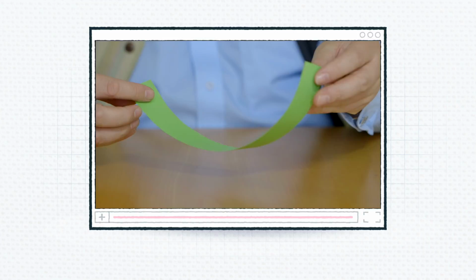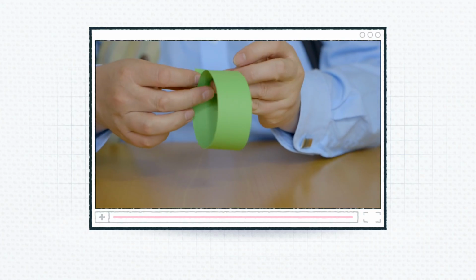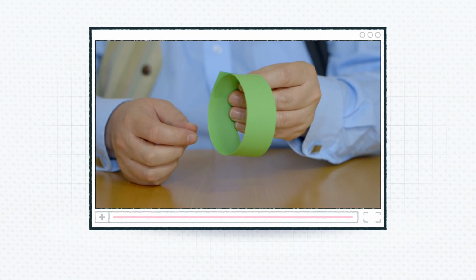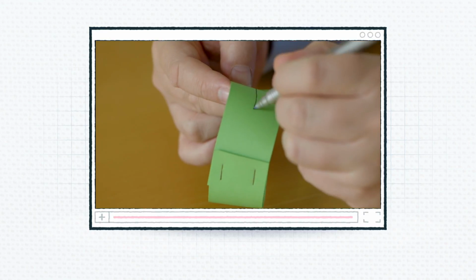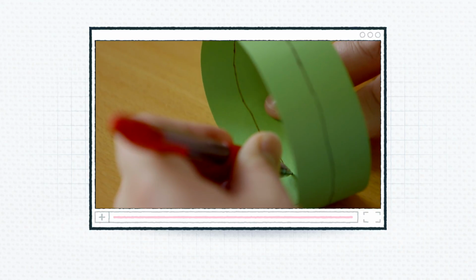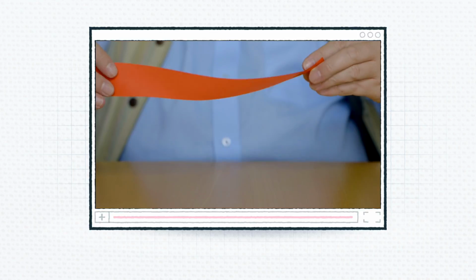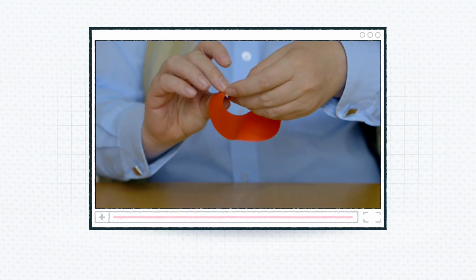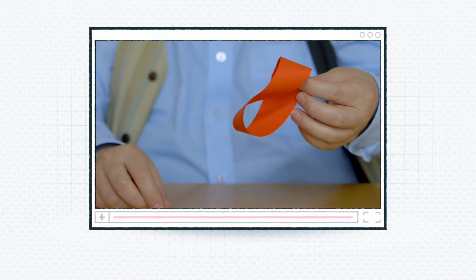We take this strip of paper and make it into a loop. This loop has two sides, an inside and an outside. We can draw a black line on the outside and a red line on the inside, and these lines never meet. Now let's make another loop, but this time we're going to twist the strip of paper first.